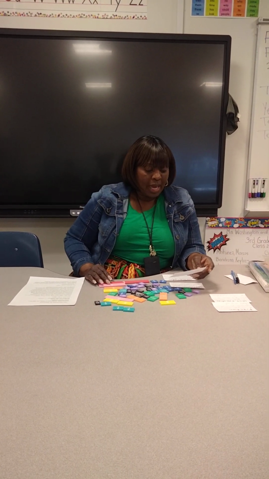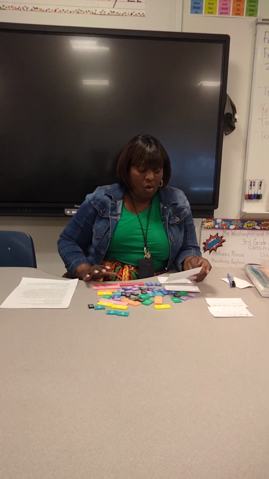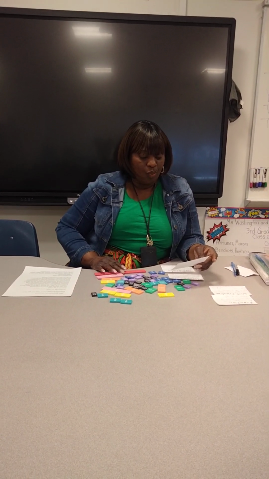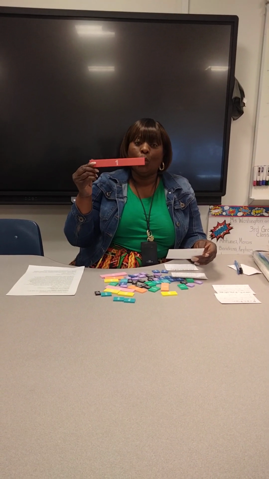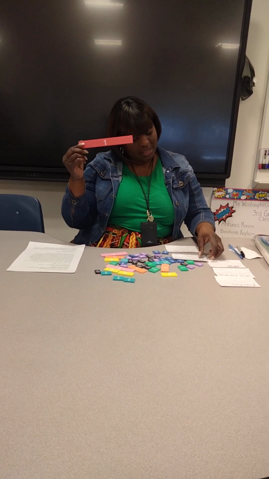A whole. A whole is the part of one shape or group. And this is one whole. The sentence strip.